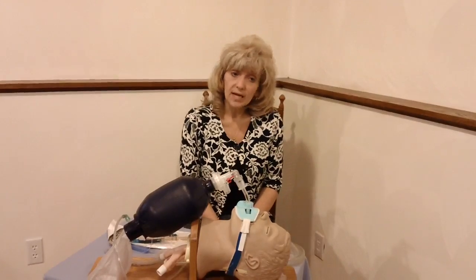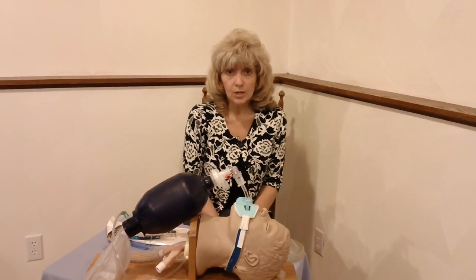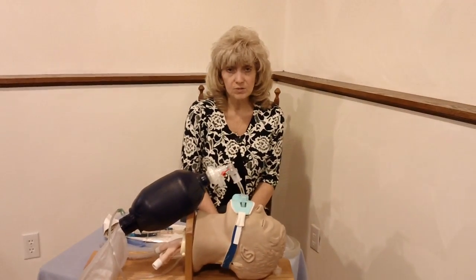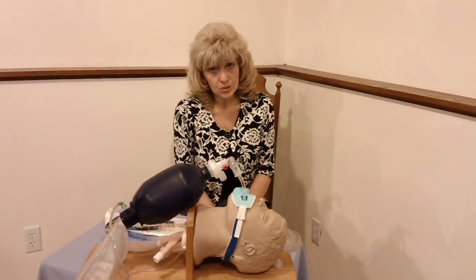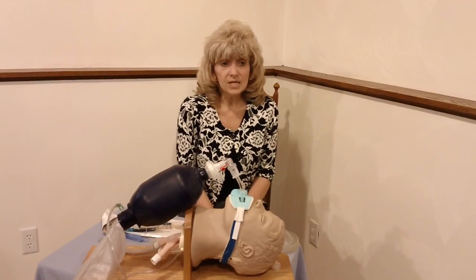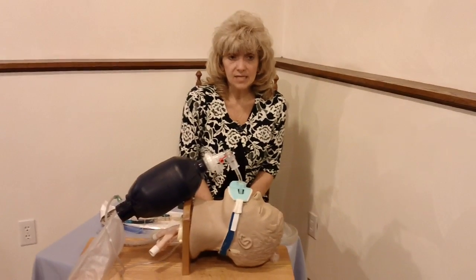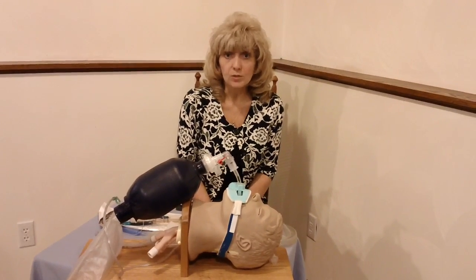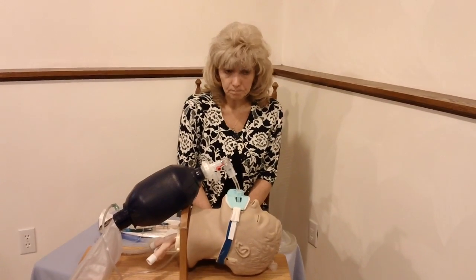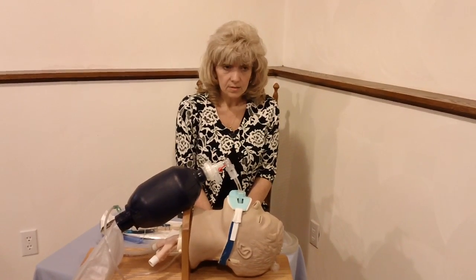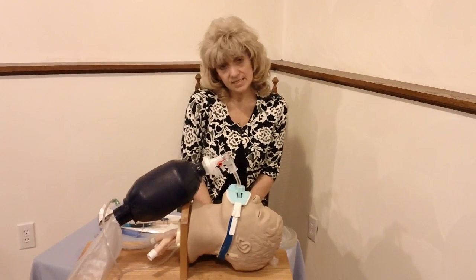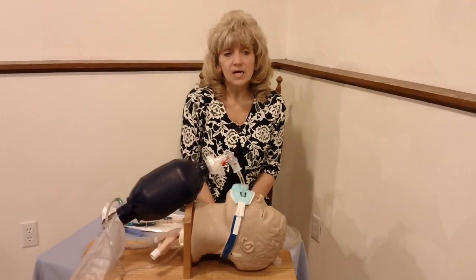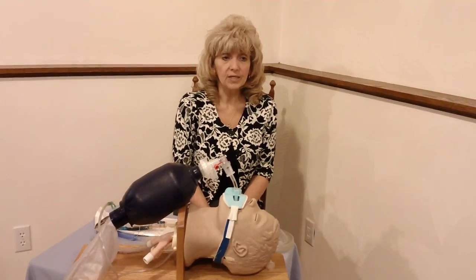The Macintosh blade is a curved blade, and primarily the size used for adults is between 3 and 4. The Miller blade primarily is used for children because it's a straight blade, and those sizes range anywhere from 0 to 4 as well. Oropharyngeal airways are the rigid airways that we use, as I said, to displace the tongue out of the way when we are preparing for intubation.